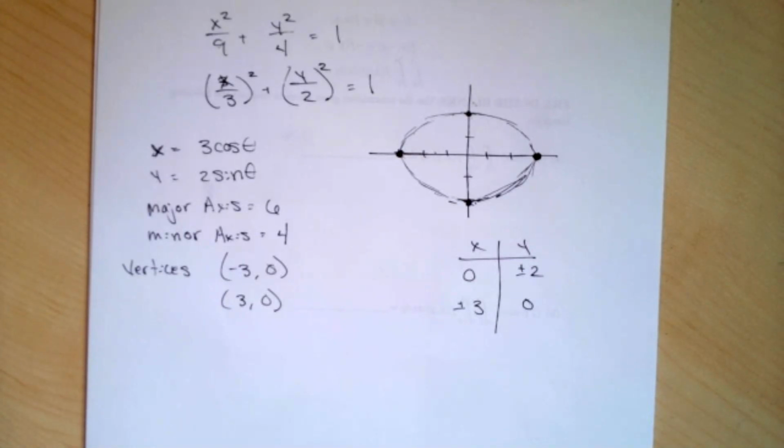Are we still working on the ellipse question, or can we ask more questions? We can move on. I think most people got it.